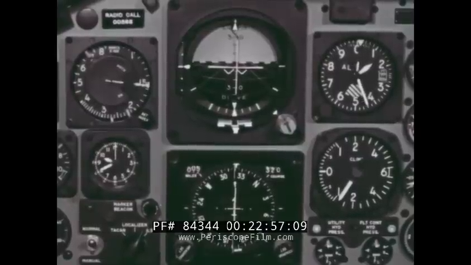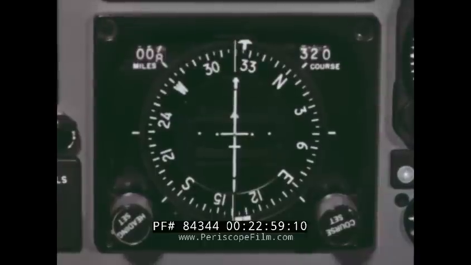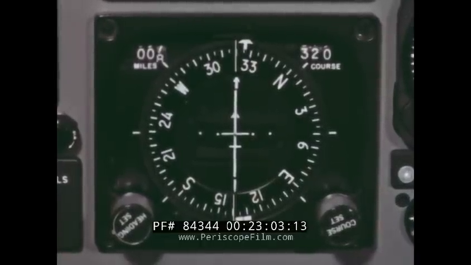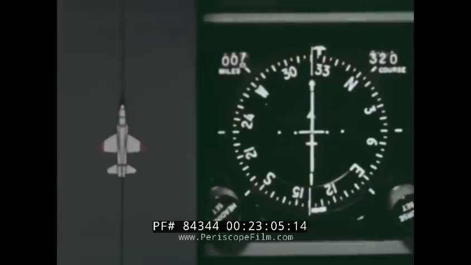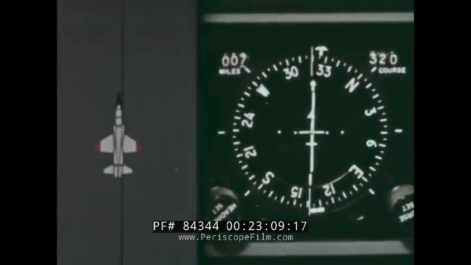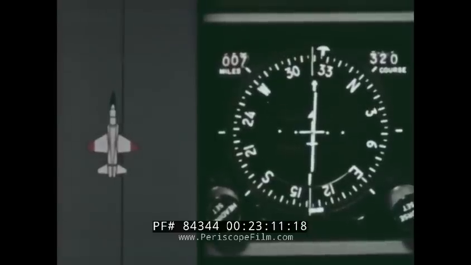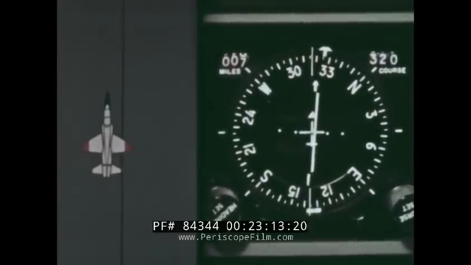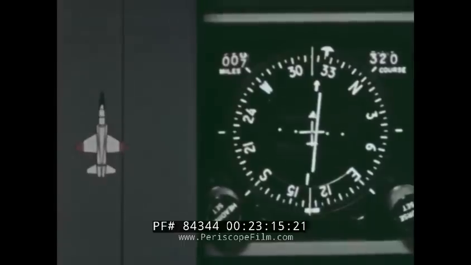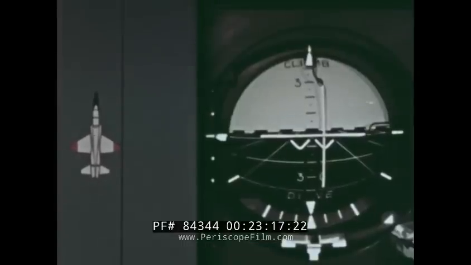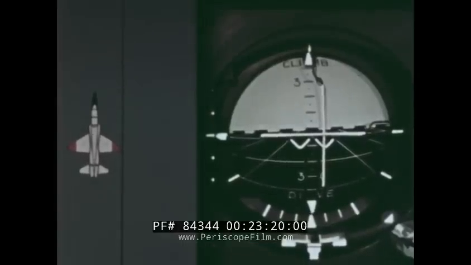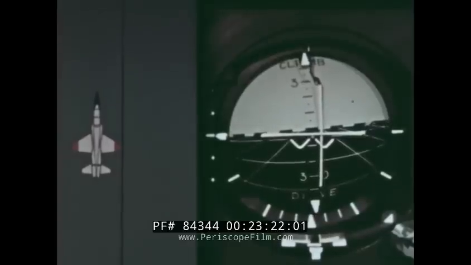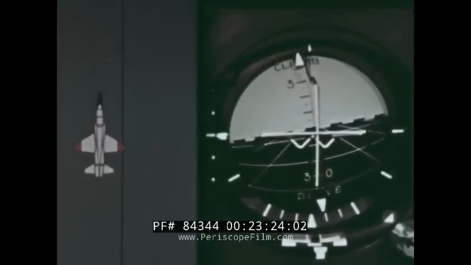These indicators have separate functions. The course deviation indicator tells you where you are in relation to the center line. For instance, if you drift off to the left, the course deviation indicator moves to the right. The bank steering bar, which has also moved to the right, indicates the correction necessary to bring you back to course.